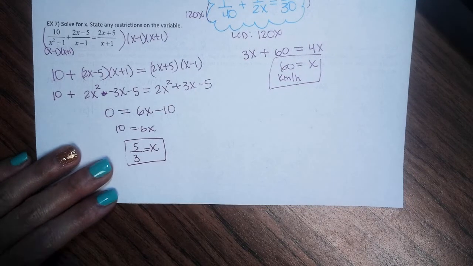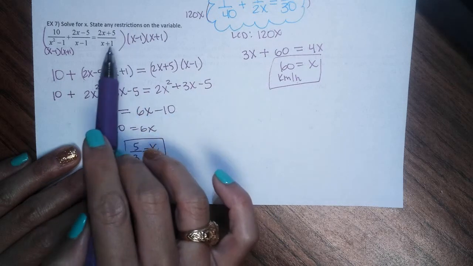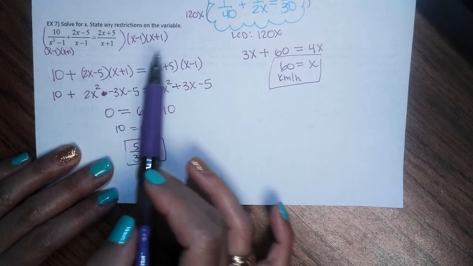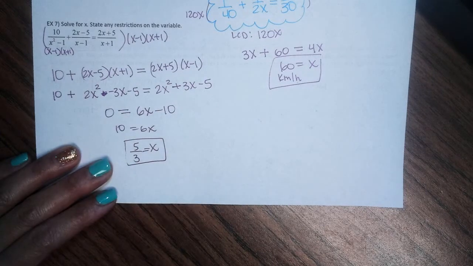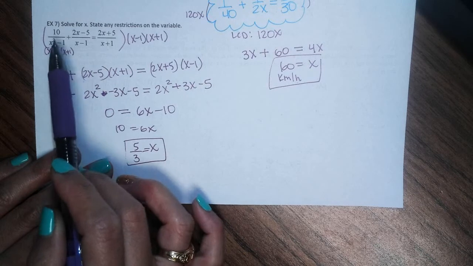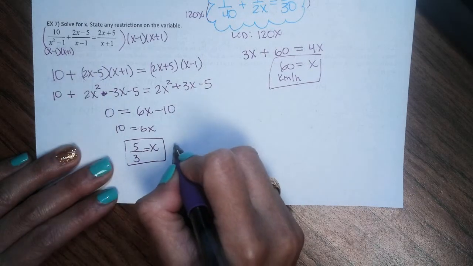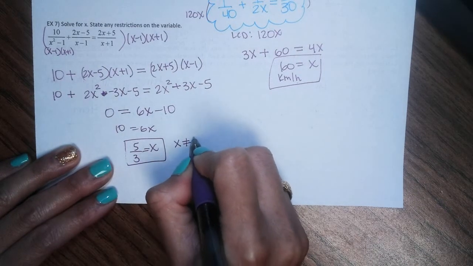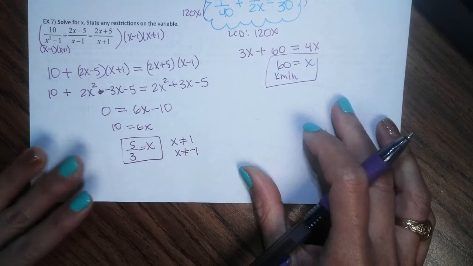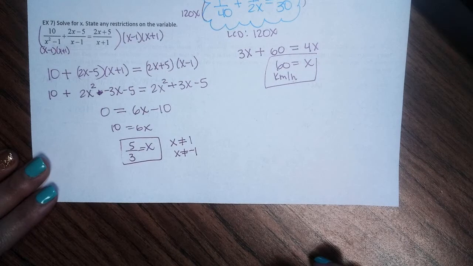One thing I forgot to mention about the other problems was the restrictions on the variables. It didn't ask for that on those word problems, but here it does ask for the restrictions. So just like we did earlier in section 11.5, the restrictions just mean that your denominators cannot equal 0. So your restrictions here would be x can't equal 1 and x can't equal -1. So that would be your restrictions. And that's it for this problem.